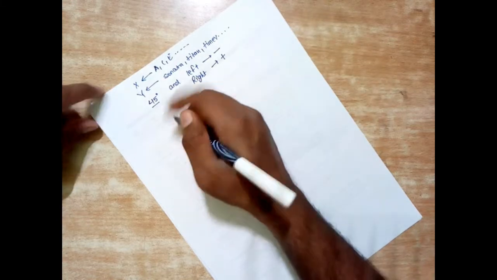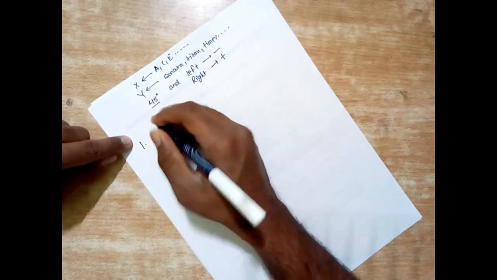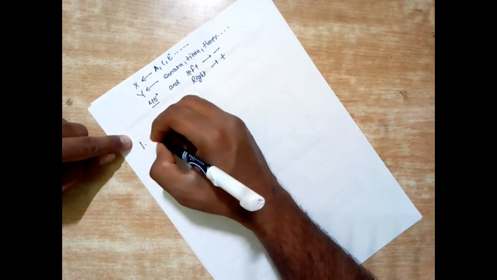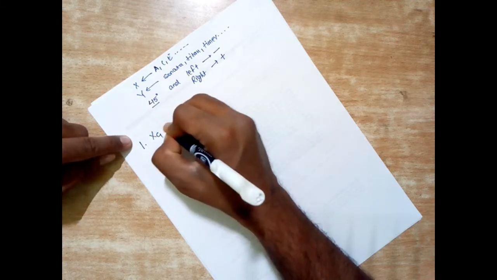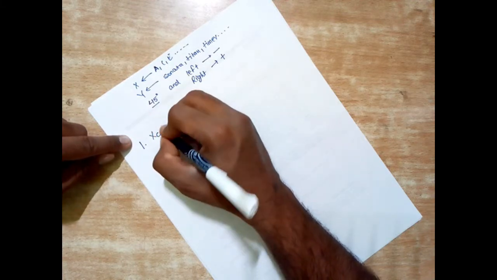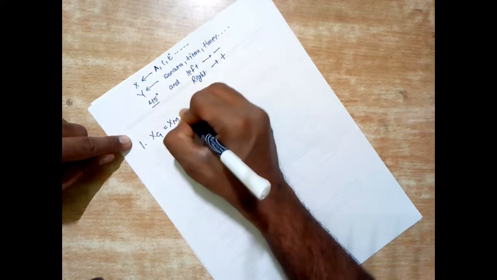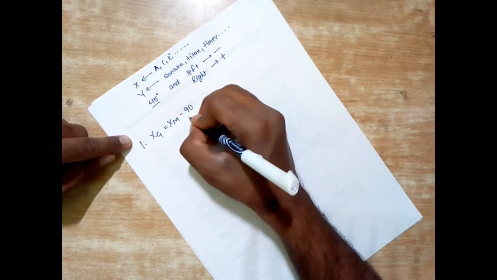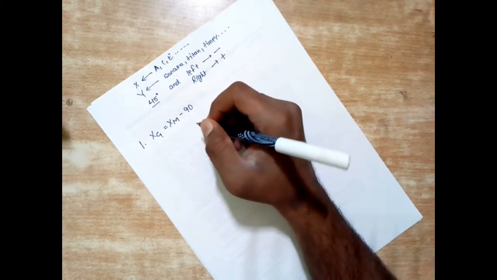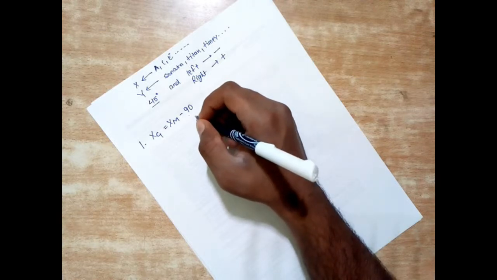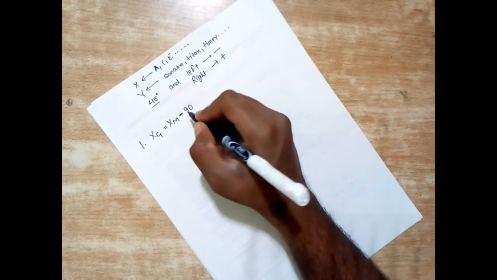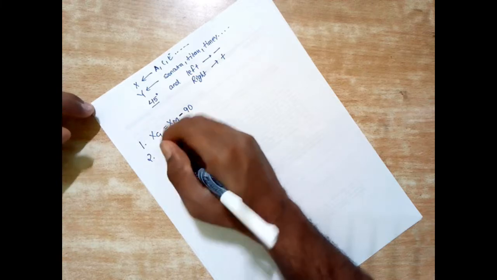So let's begin. Our first condition is G sits second to the left of M. Now over here I have written 90 because it is written second left, that means twice of 45, and minus denotes the left side.